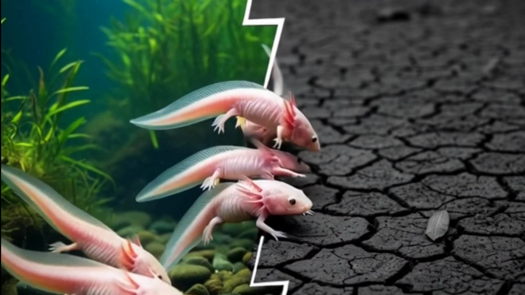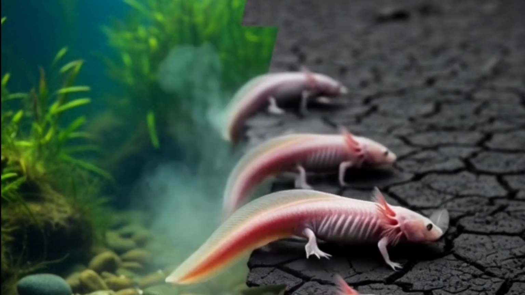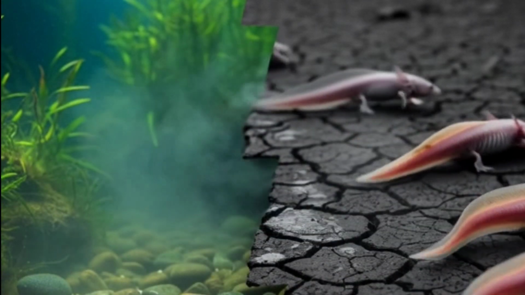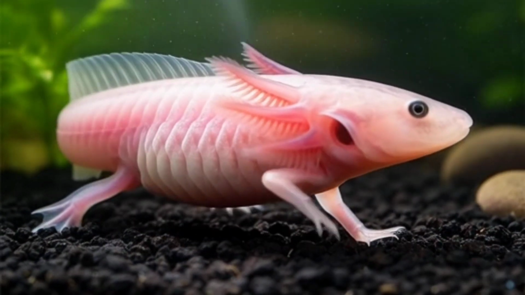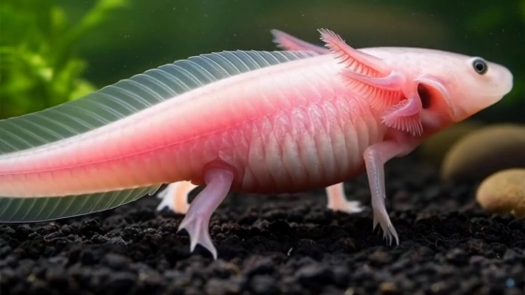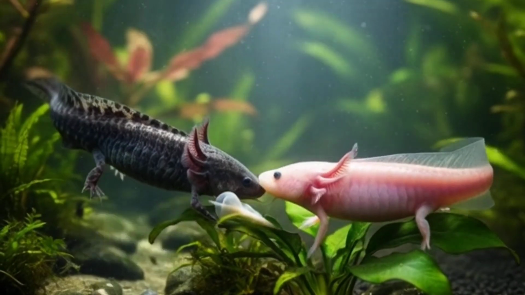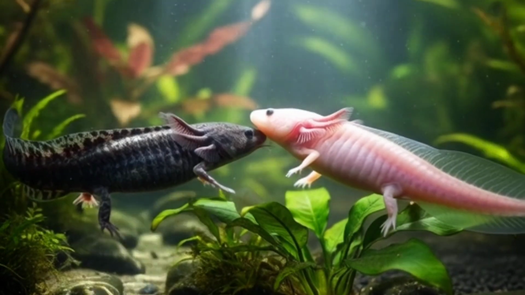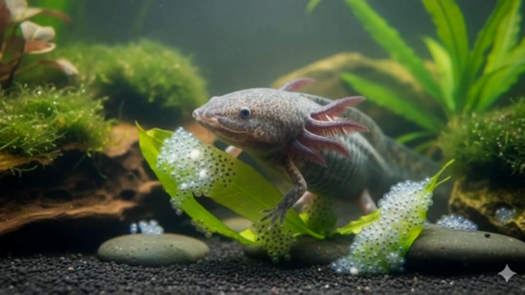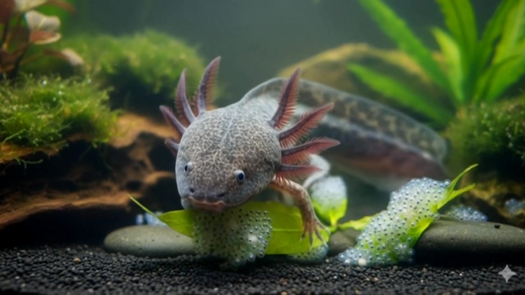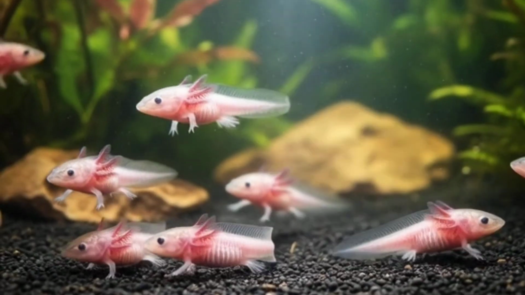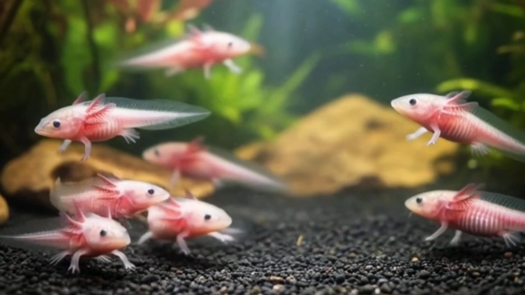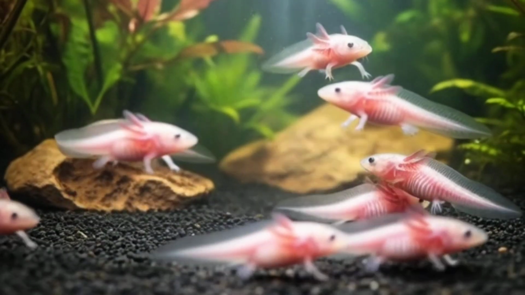The life cycle of the axolotl is highly exceptional compared to other amphibians like the frog, and its most distinguishing characteristic is neoteny. Typically, amphibians undergo metamorphosis, transforming from an aquatic larva to a fully developed land-dwelling adult. However, the axolotl usually does not undergo this transformation. Here are the main stages of its life cycle discussed in the video.